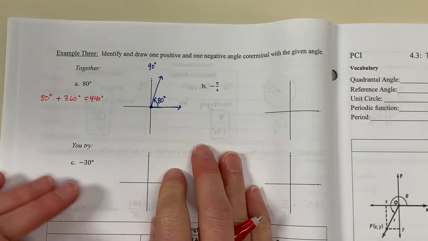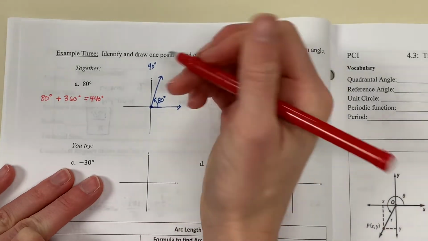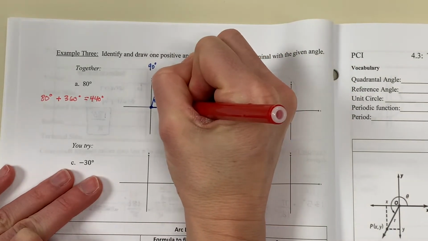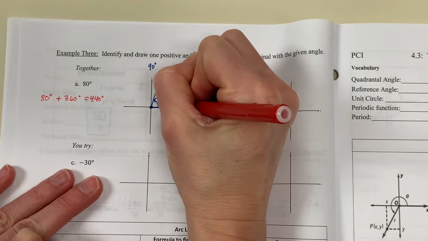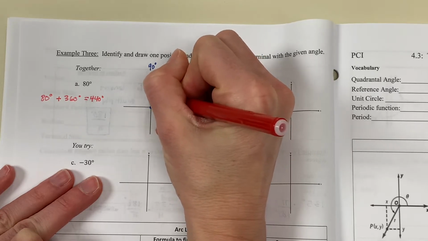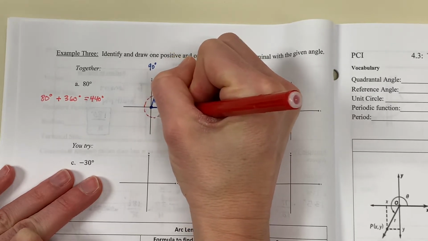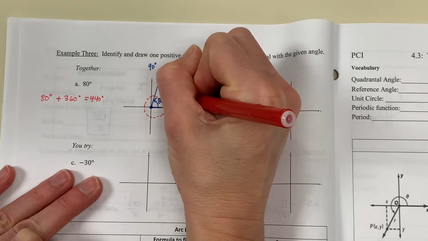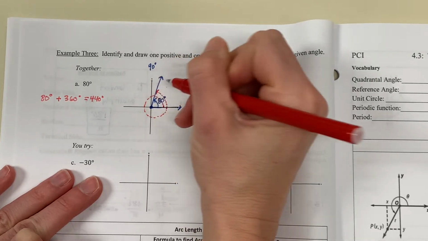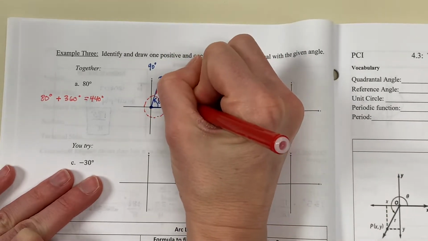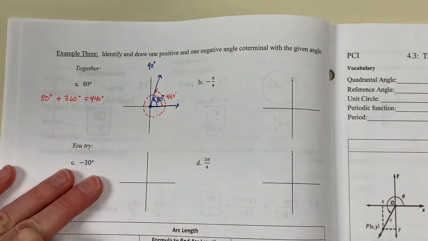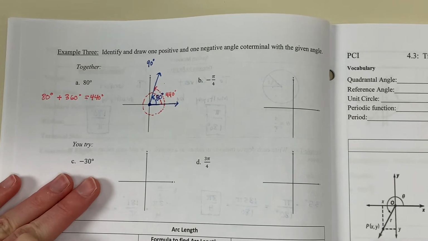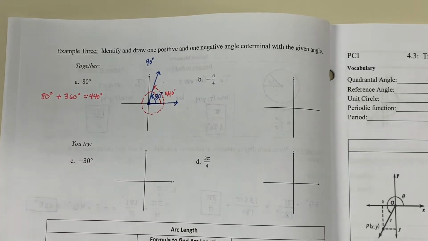To graph a 440 degree angle, I'm going to start on the initial side, and make one full rotation, that's 360 degrees, and continue going to the terminal side. 360 degrees plus 80 degrees is my 440 degree angle. So again, same initial side, same terminal side. I'm just making a full rotation around the circle before I get back to my terminal side.